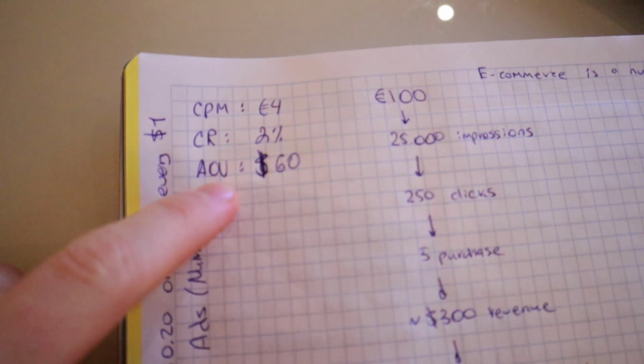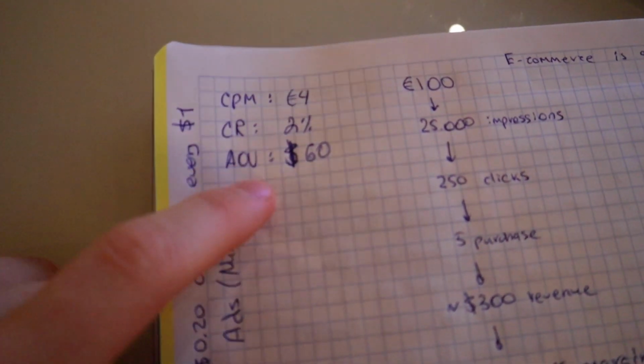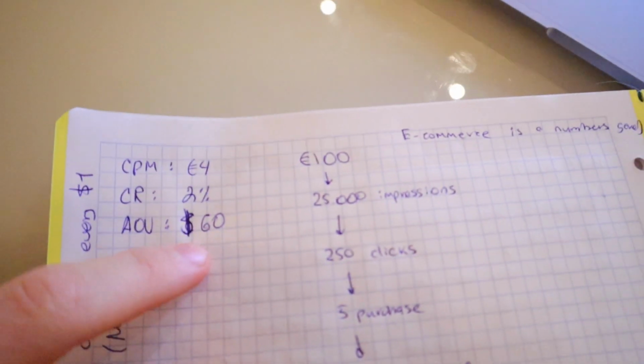So this means for every 100 visitors that visit my store, 2 of them are going to buy. The next number right here is AOV, or in other words, average order value. So average order value is how much people spend on average in my store. The way this is calculated is that you take the total revenue, you divide it by the number of orders, and that's going to give you the average order value, right? So in this case, we have an average order value of $60.